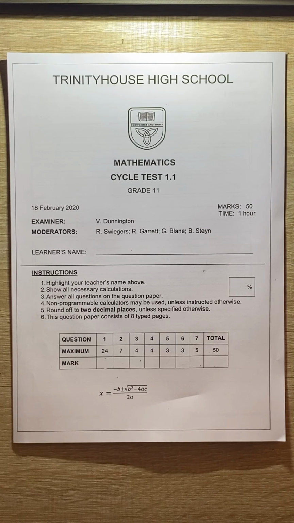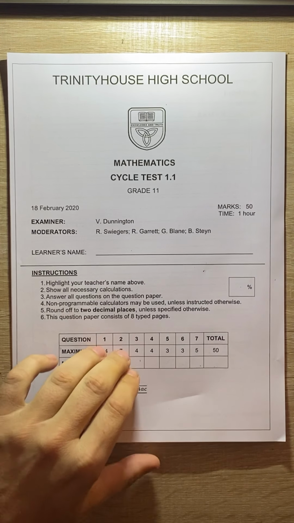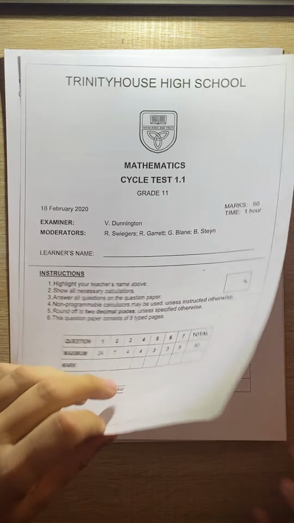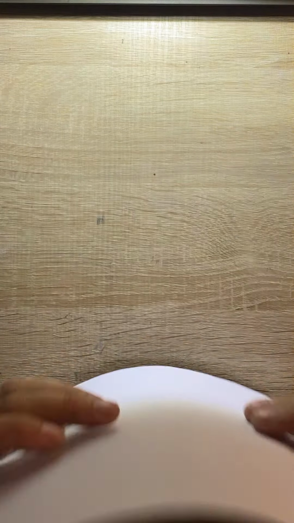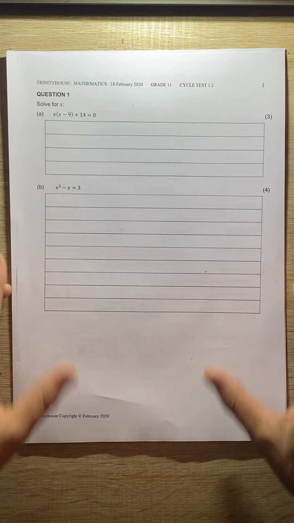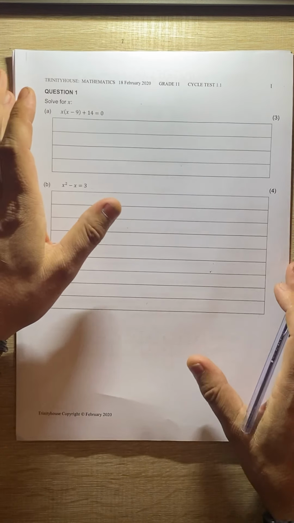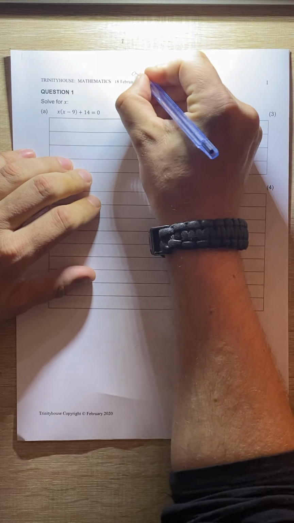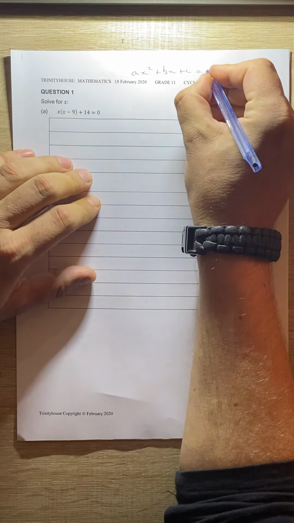I was grade 11, so going through last year's cycle test, the one that you'll be writing on Tuesday. As you can see here, your quadratic formula is given to you. Question 1, solve for x. So what we need to do first is get it into standard form, and you remember what standard form is. It's this: ax squared plus bx plus c equals 0.